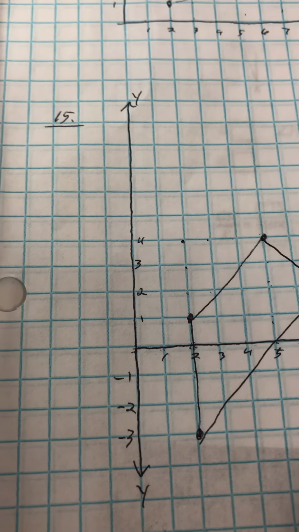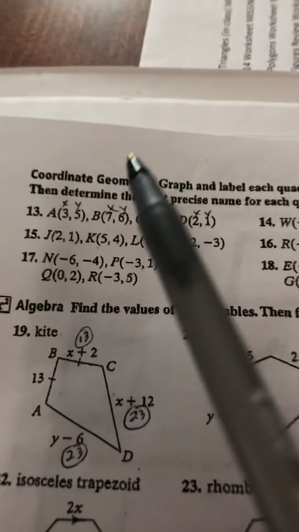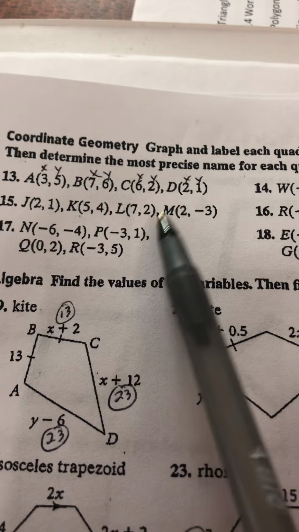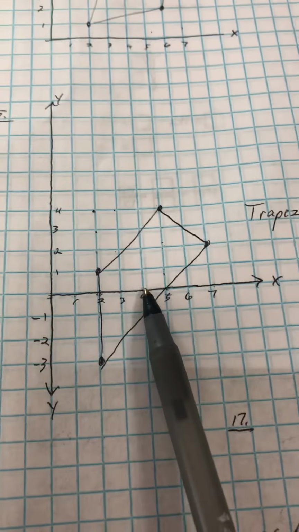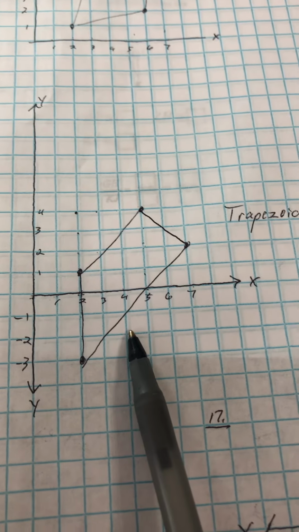For number 15, we've got these points right here, and connecting those points, we have a trapezoid.